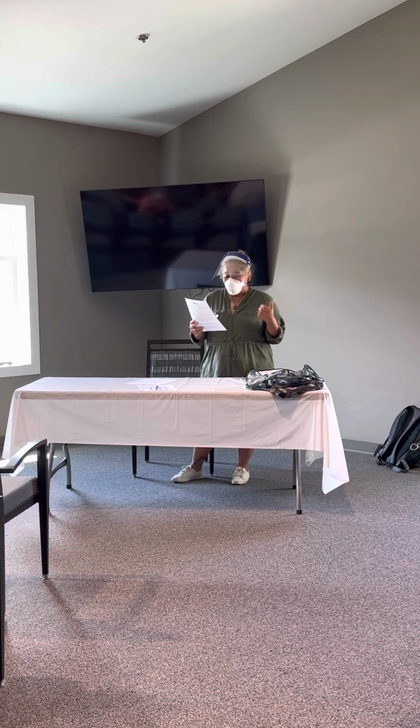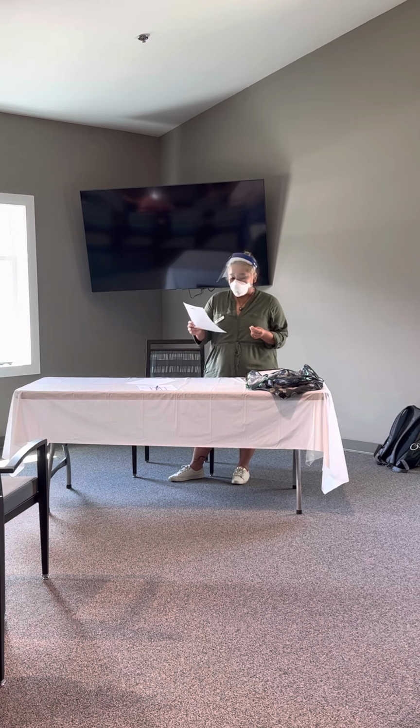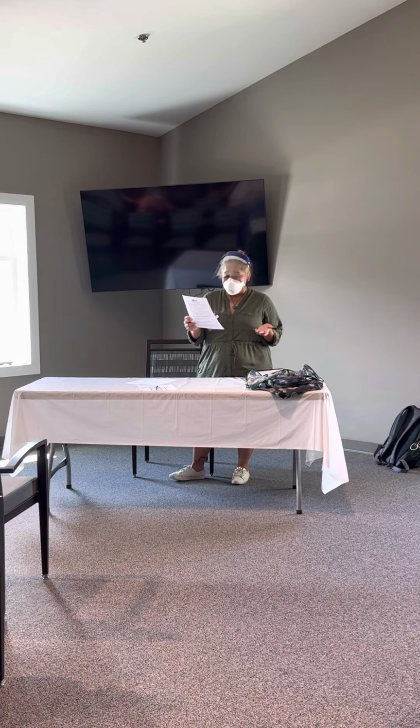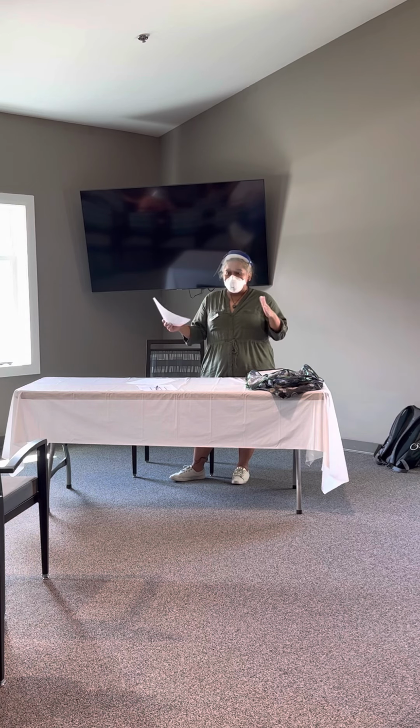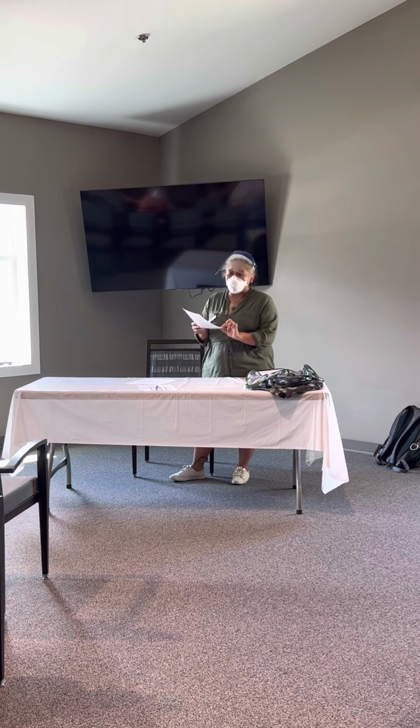Then we have eating, how resident eats and drinks regardless of skill. We do not include the eating or the drinking during medication passes, but if they're getting nourishment by other means, like tube feeding or IV fluids, that will go under eating as well. Then we have transfer, how resident moves between surfaces, including to and from the bed, the chair, the wheelchair, standing position. We exclude the transfer from the bath or the toilet because that will be documented under toilet use.